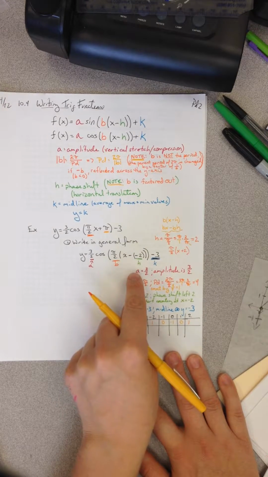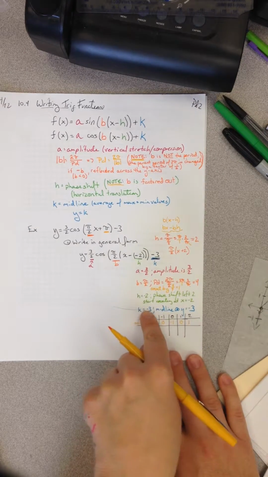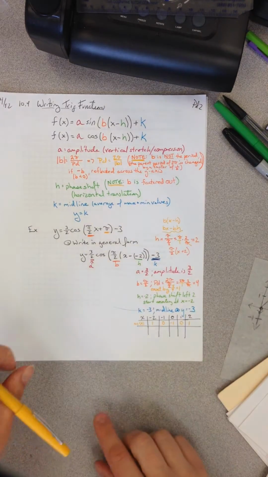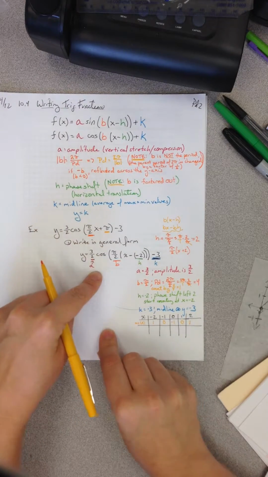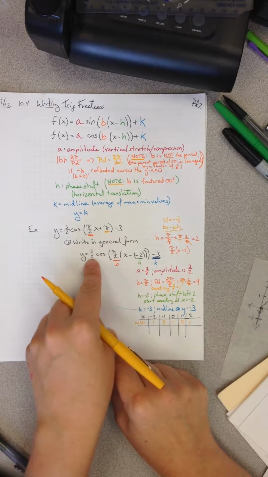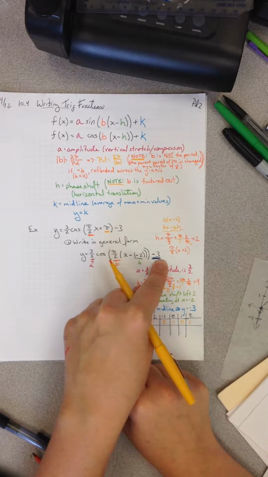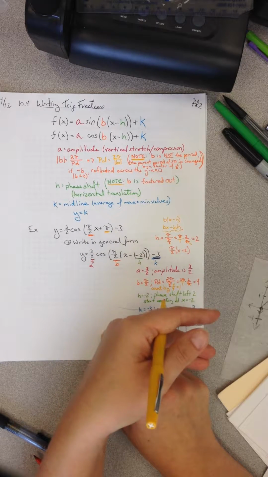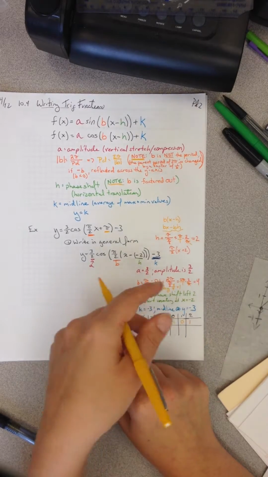Because what do we have? Amplitude and midline. That means we're stretching our graph, and then we're moving it up or down. And so if we look, the amplitude is multiplying, and then we subtract 3. So we have to follow order of operations, PEMDAS. We have to follow the order of operations.